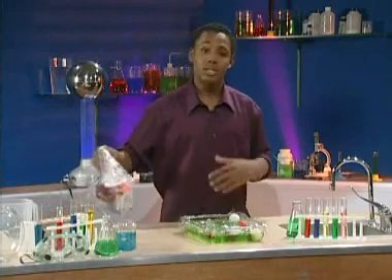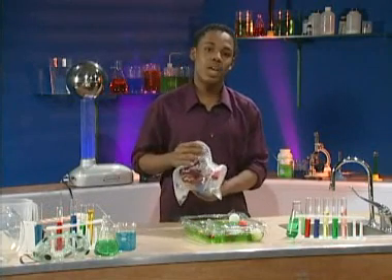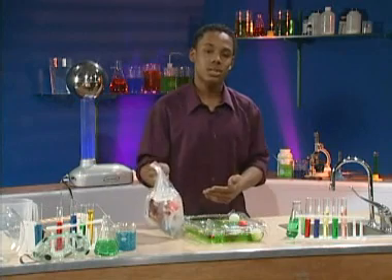Well, looks like I'm all done here. These models were a great way to show all the cell structures, and they were fun to make. Thanks, Mrs. Morgan, for asking me to help out. You're welcome, Juan. You did a great job.